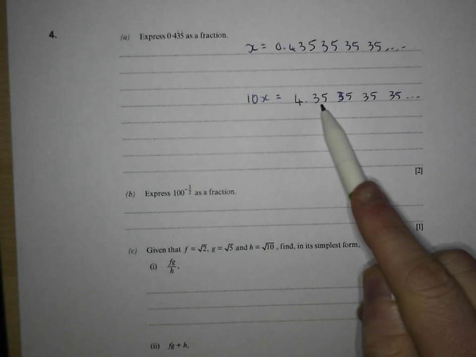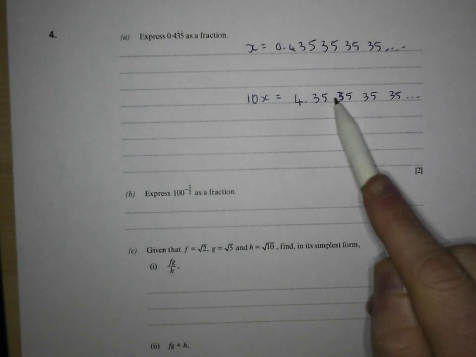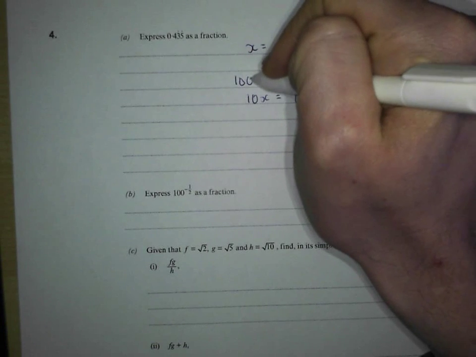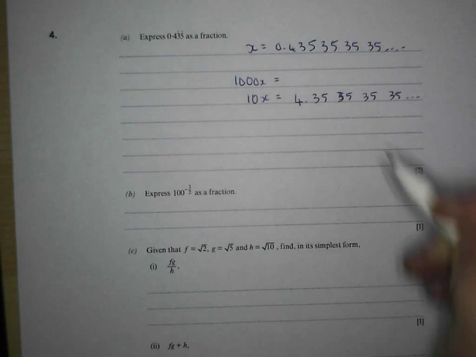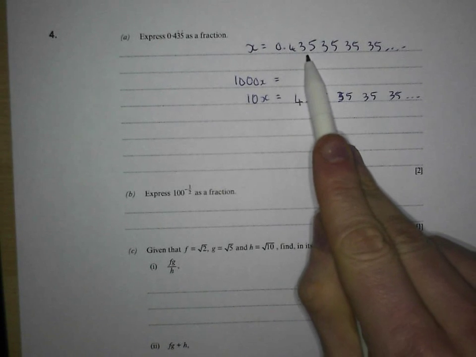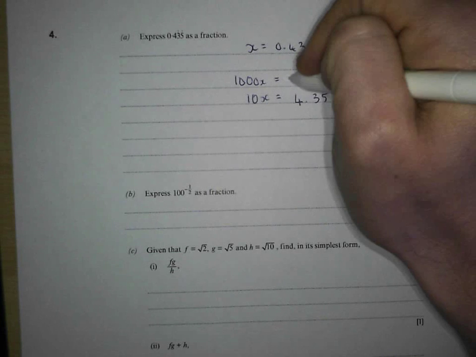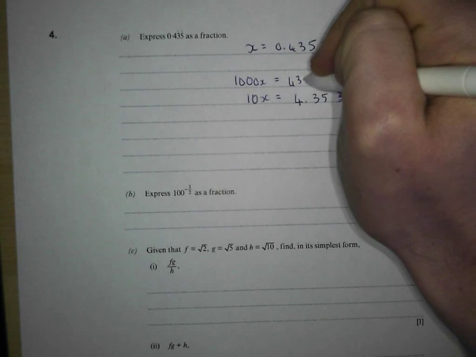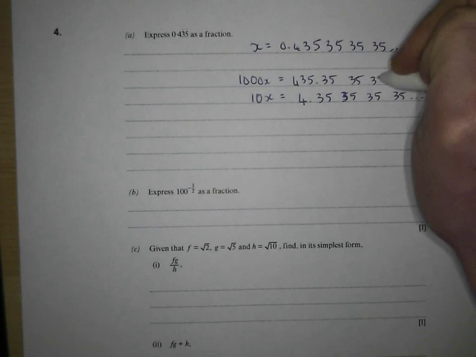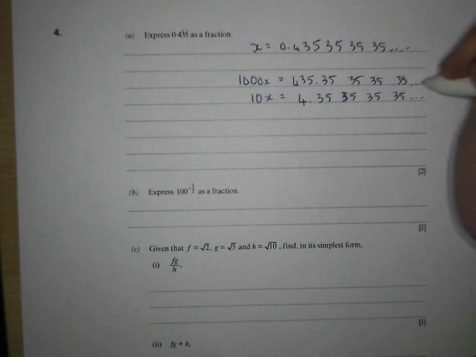That's not actually what I want because I don't have my 3535 after my decimal point. So in fact, I'm going to go for 1,000x. I'm going to multiply this whole thing by 1,000: 10, 100, 1,000. So that's going to give me 435.35, 35, 35, 35 all day long.